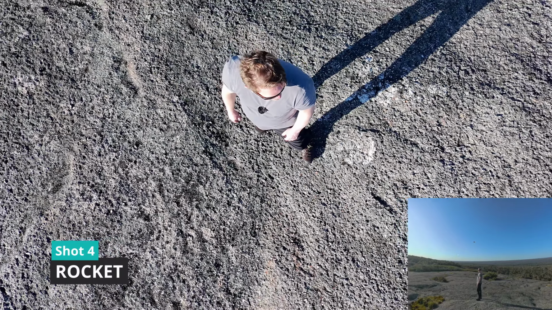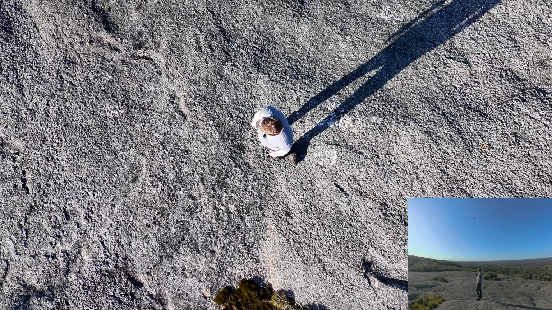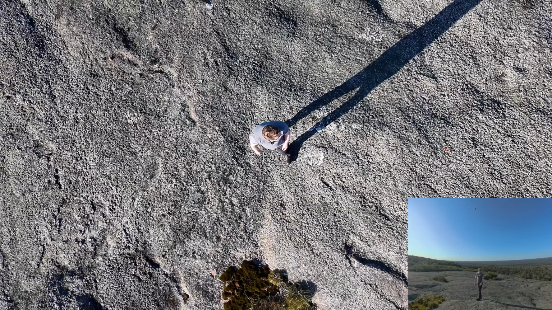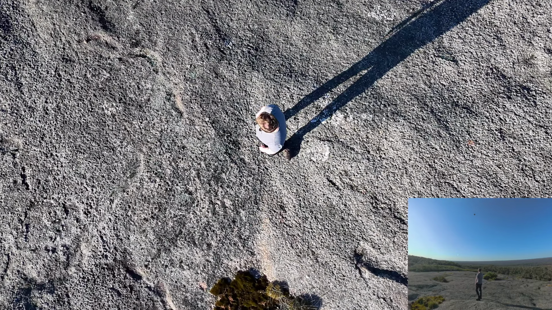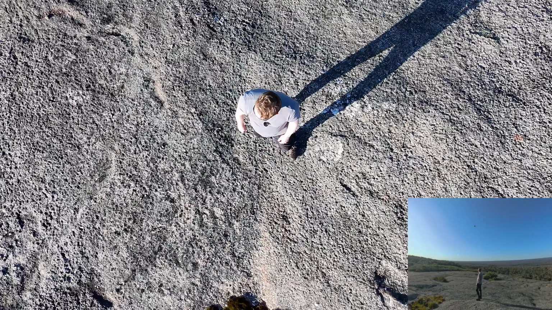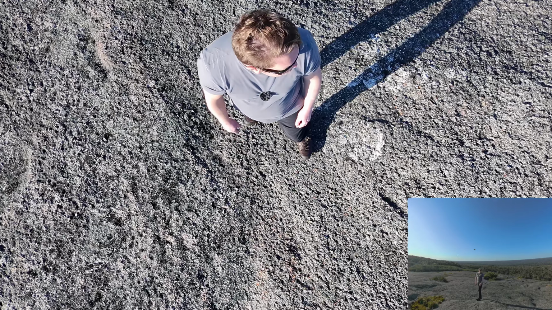Number 4, rocket. In this mode, the drone's going to fly upwards with the camera pointing down. It's going to record one video automatically while going up, and then it's going to record a second video automatically while coming down. After recording, it will try and hover at the takeoff point.